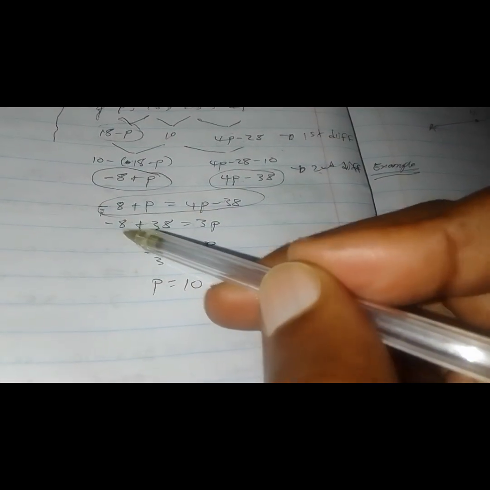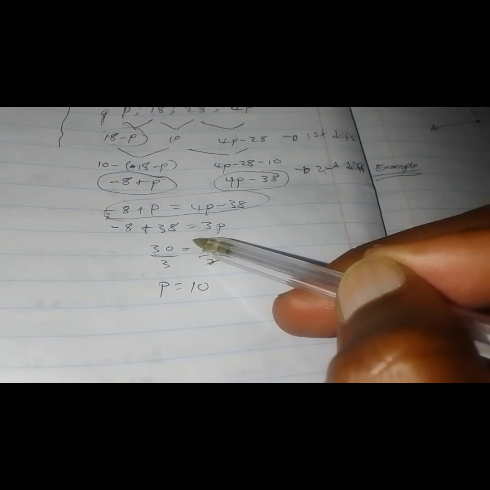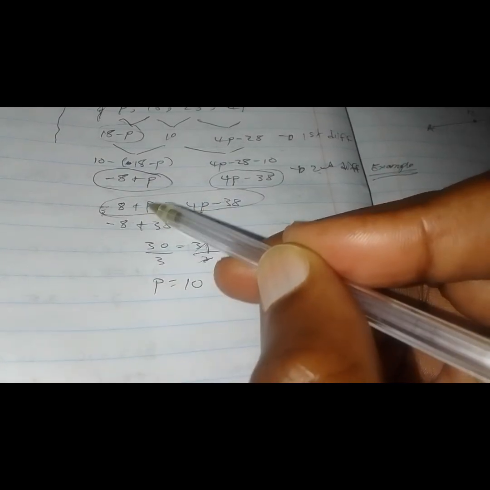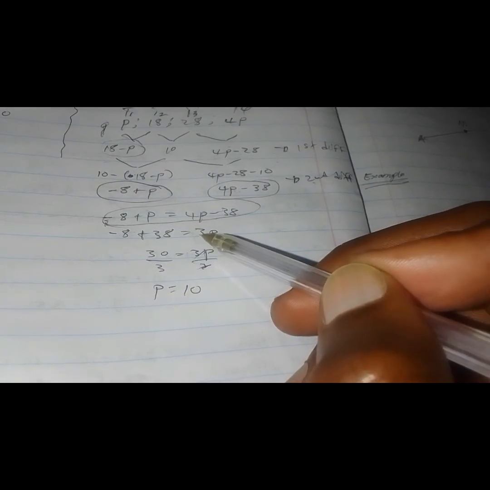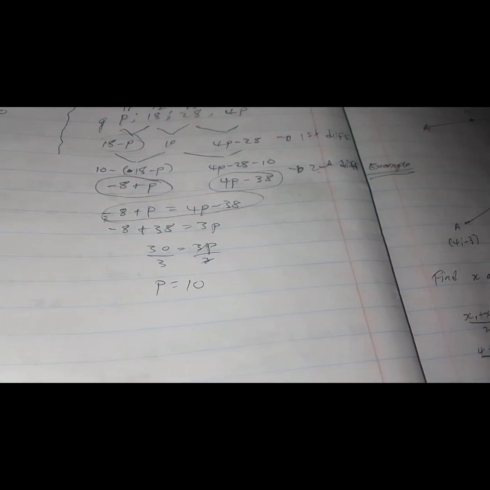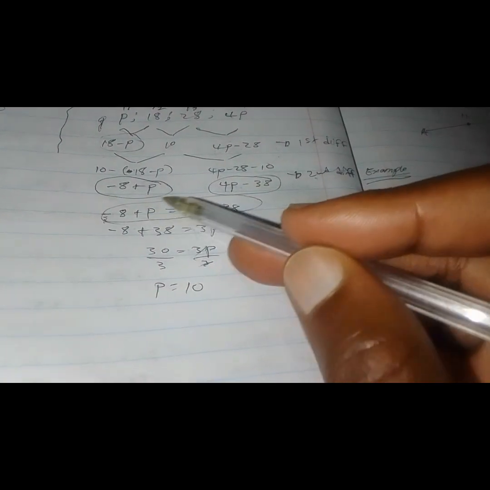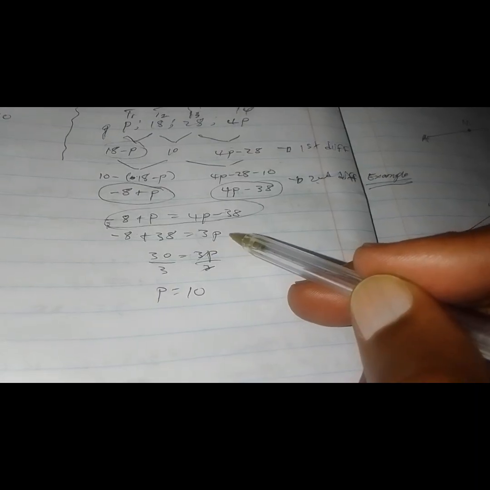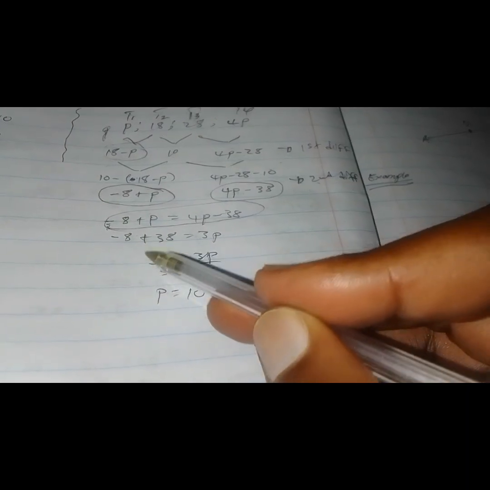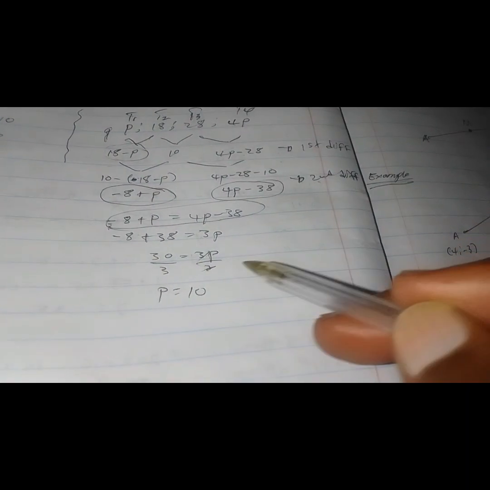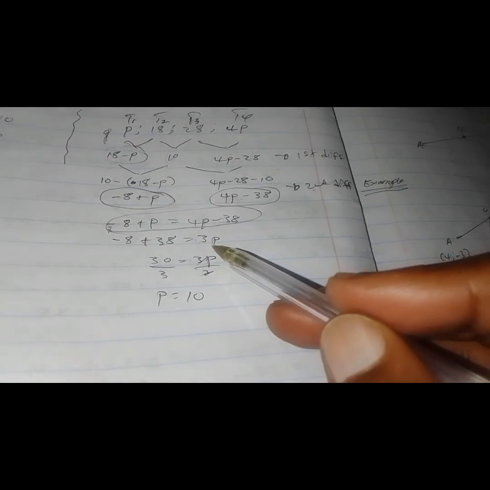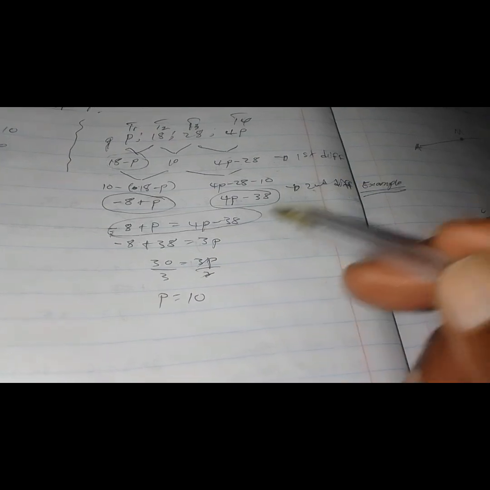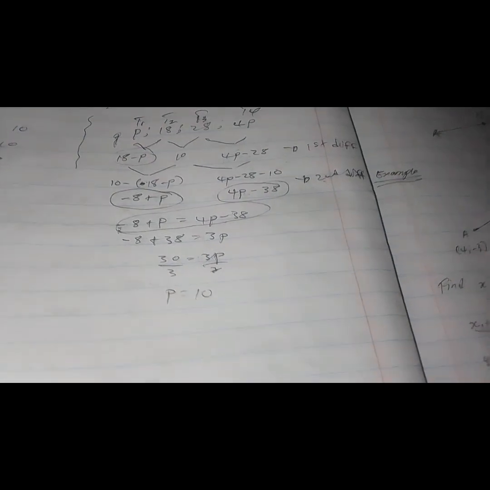You have minus 8 plus 38 is equal to 4P minus P, so you're left with 3P. Minus 8 plus 38 is 30. In order to be left with P alone, you divide both sides by 3. So your P is 10. You're done.